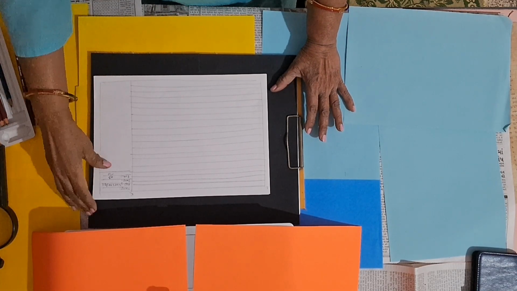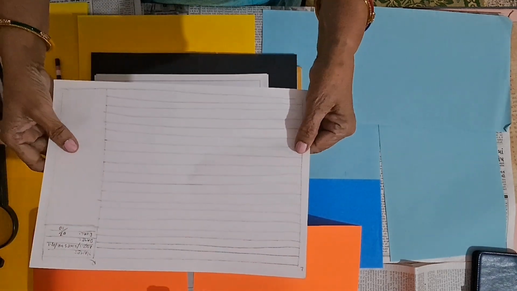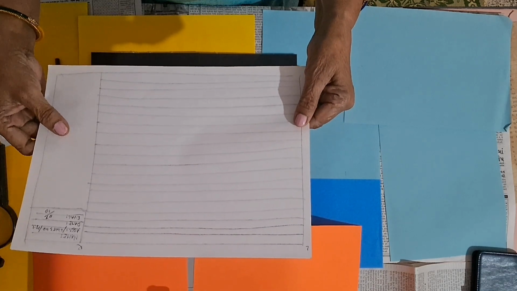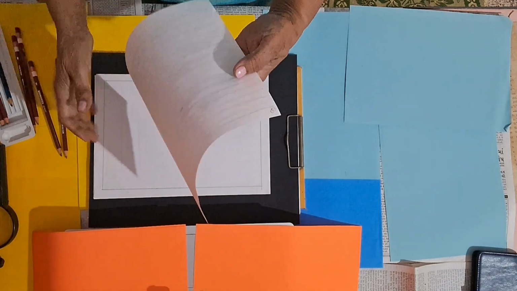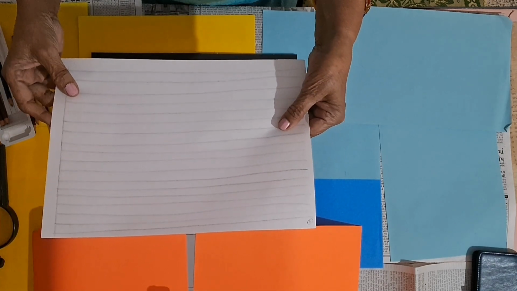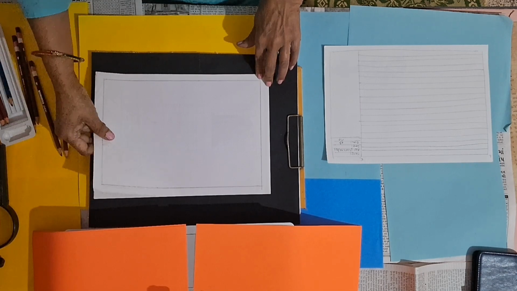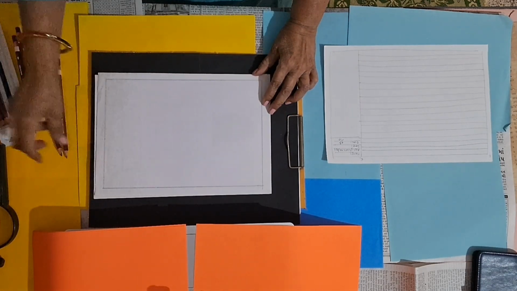In the last class, we had learned about lines, how to create horizontal lines. Okay, we had learned to create them from left to right and also right to left. You may not be able to see from far, from here I will just show you. Now, in this class, we will learn to create vertical lines.